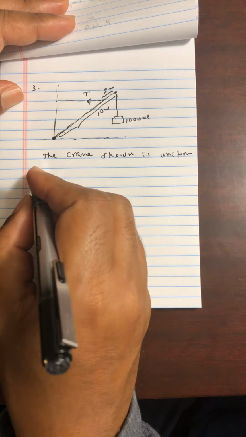Okay, now we have two unknown forces. We have a force exerted by the ground on this crane over here, and you've got this tension over here. Okay, we need this angle over here. Let's say this angle is maybe 37 degrees.